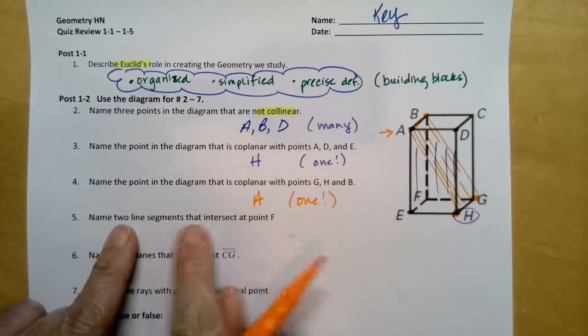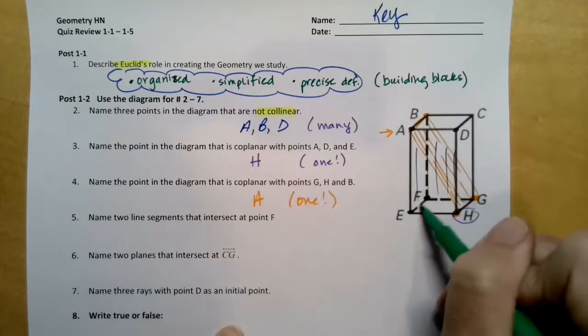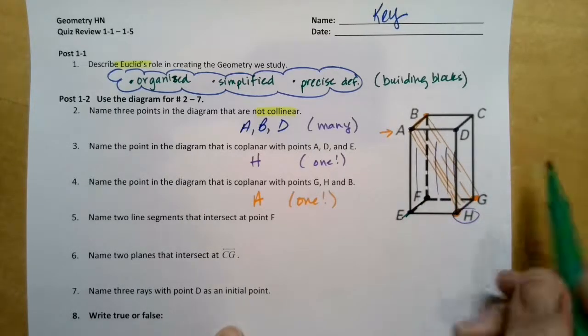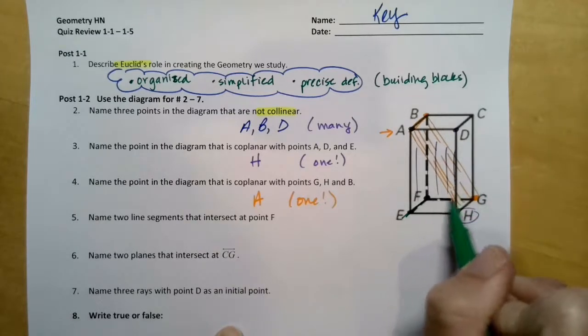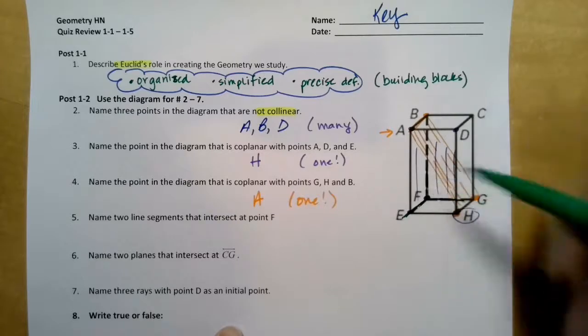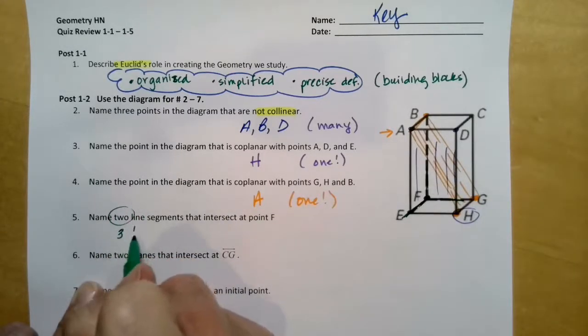All right, name 2 line segments that intersect at point F. So when I'm looking at F here, I have this line segment here. Now I've got a choice. I can talk about FG, I can talk about FE, but don't forget about FB. So when we talk about 2, we could actually say 3.